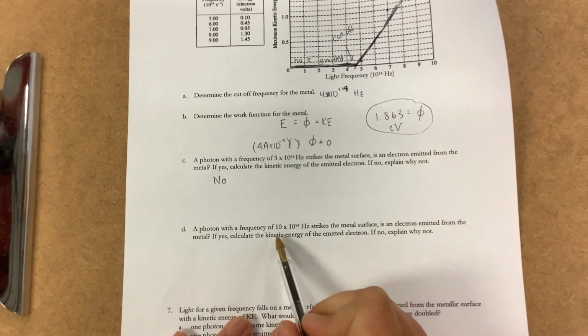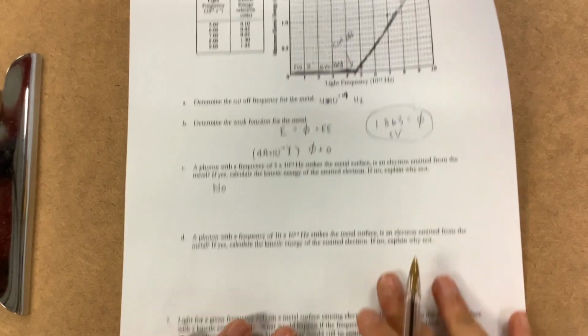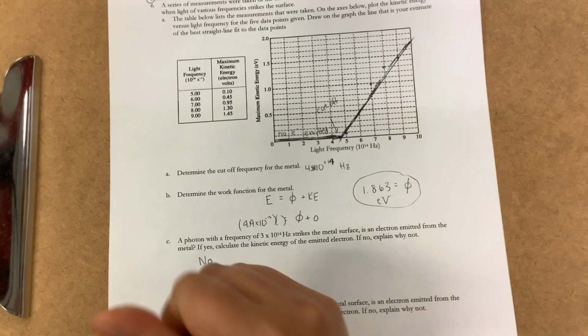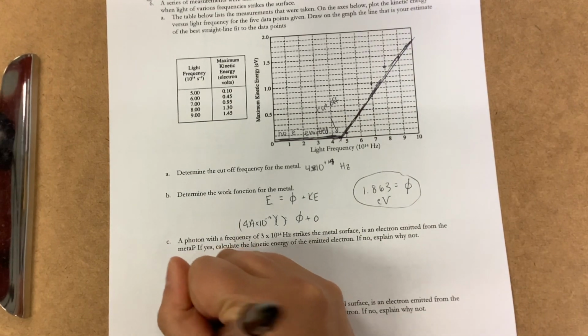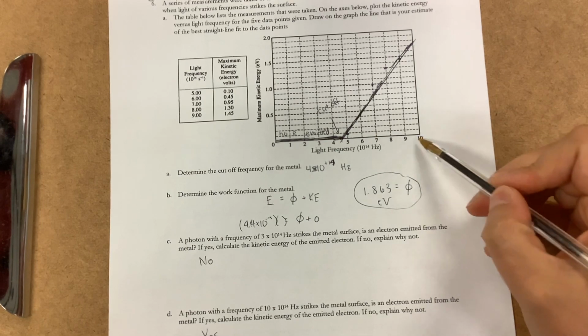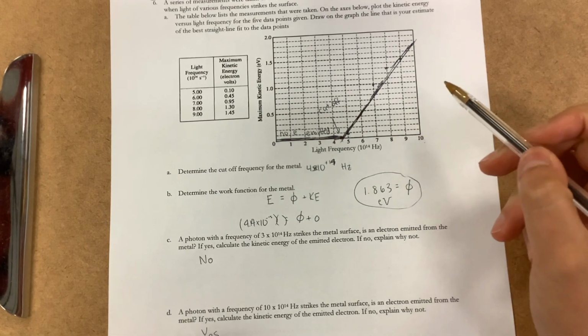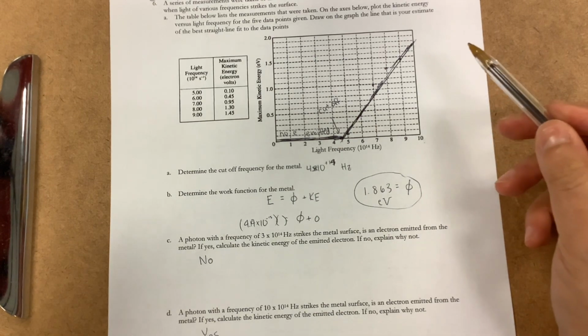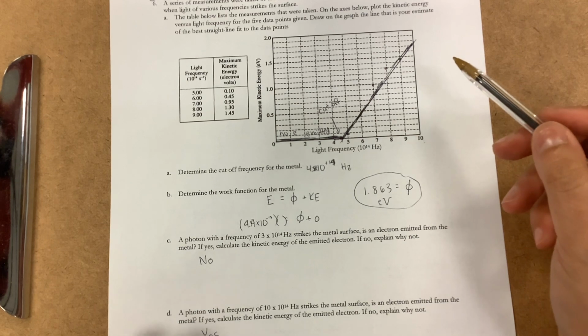But if something has a frequency of 10 times 10 to the positive 14, that's out here. Yes, that is definitely making electrons. This is a lot of energy. So if a lot of energy goes in, it makes faster electrons. And that makes sense to me because if more energy in, more kinetic energy out.